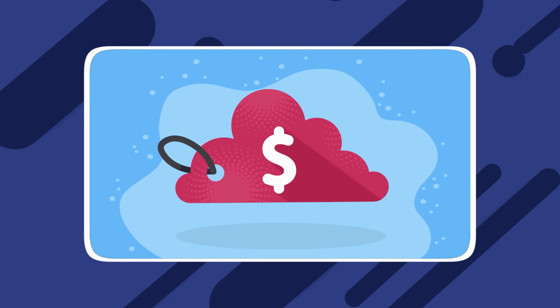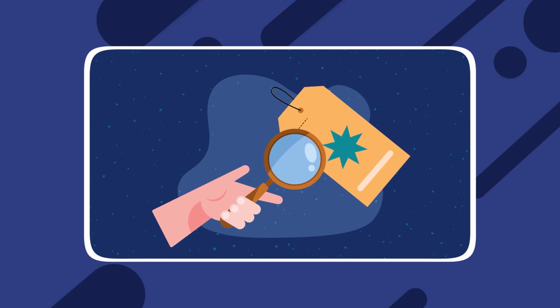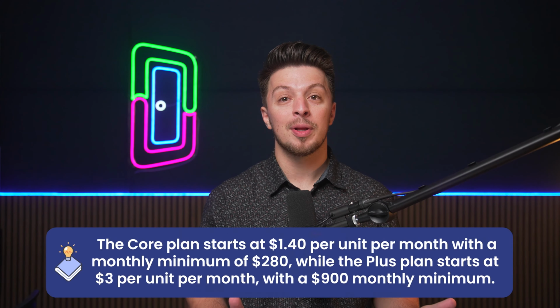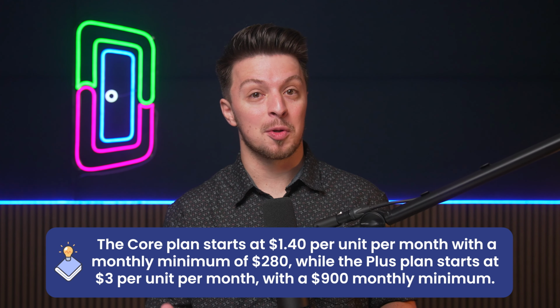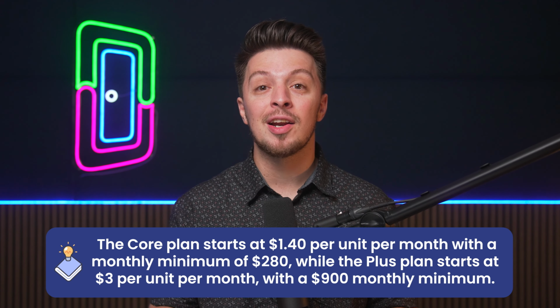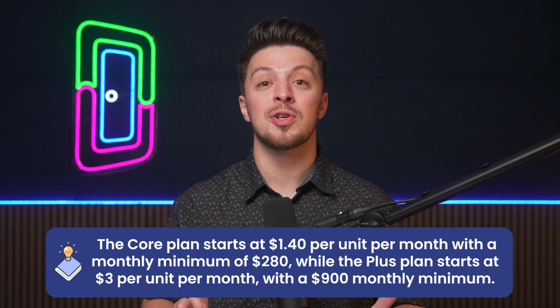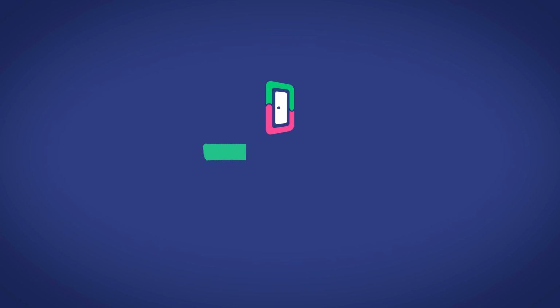And now the pricing. Being that it's a premium offering, Appfolio is on the pricier side when compared to other options on this list. But of course, it depends on your needs and which plan you're going to go for. The Core plan starts at $1.40 per unit per month with a monthly minimum of $280, while the Plus plan starts at $3 per unit per month with a $900 monthly minimum. All right, now that we've covered our bases, let's explore our first alternative, DoorLoop.